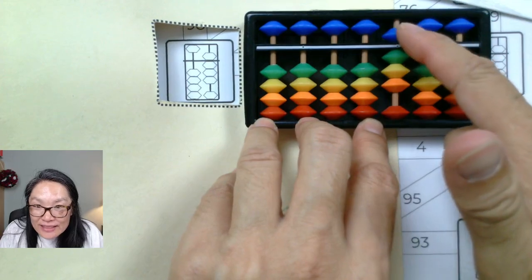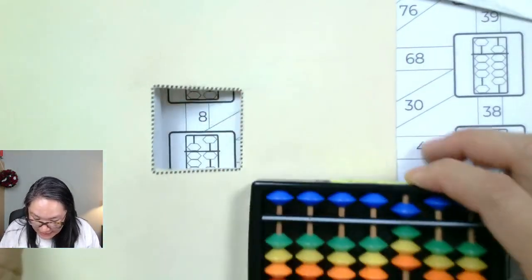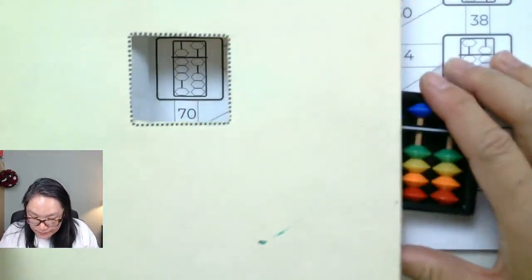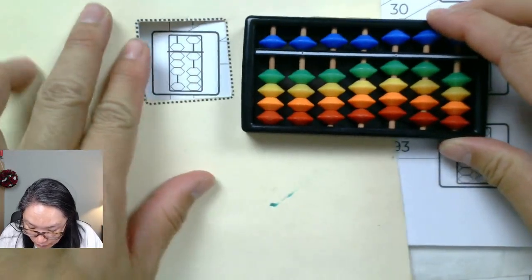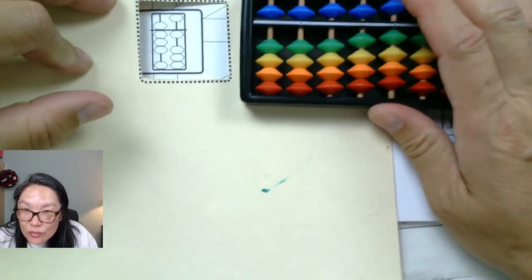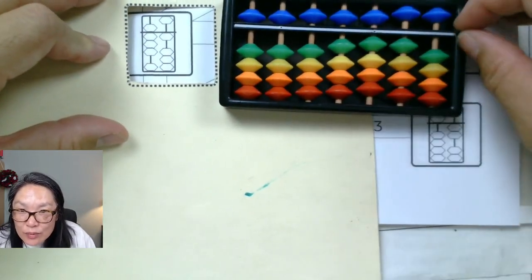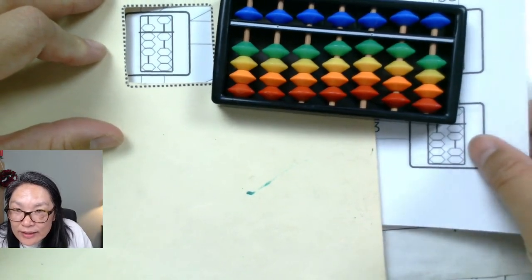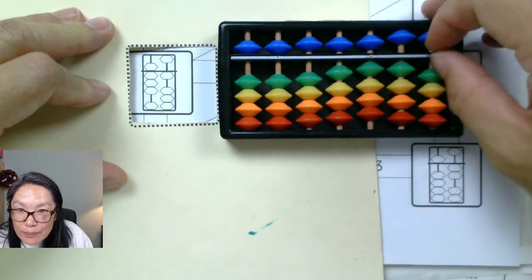We have 8. So I'm going to go to 8 and I'm going to go down here. This is what we're doing. We're just reviewing how to read the abacus. That's all. Once we learn how to read the abacus, we will go into adding and subtracting. And then we're going to use some power-ups.